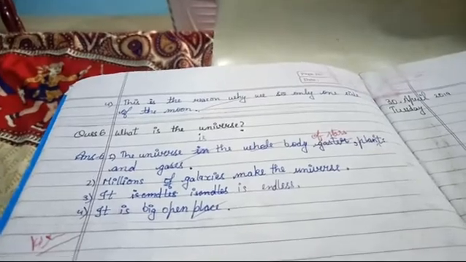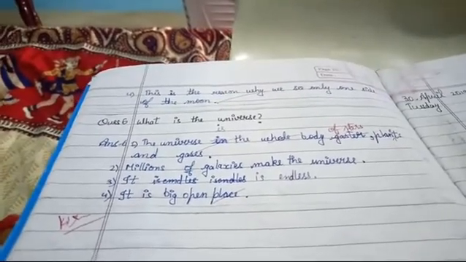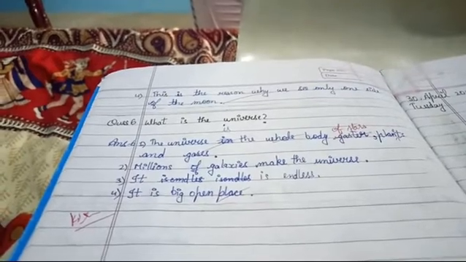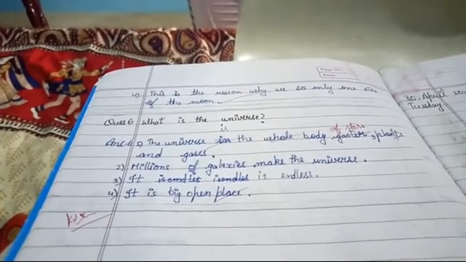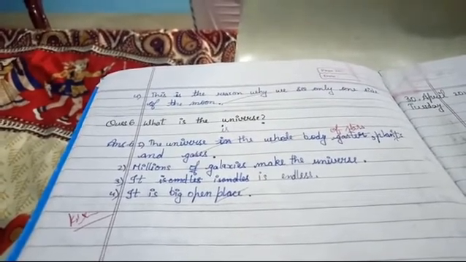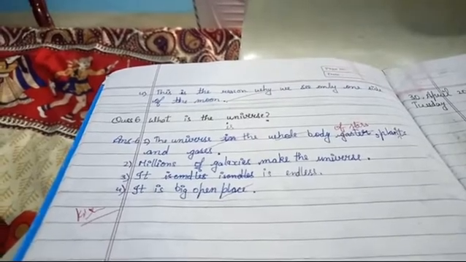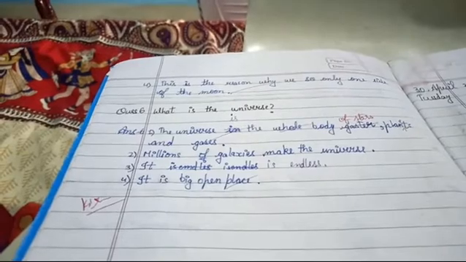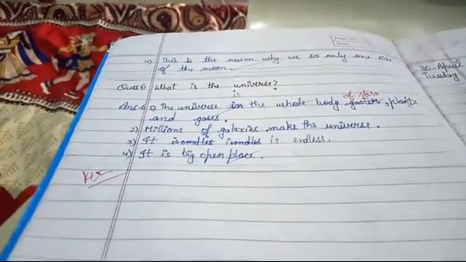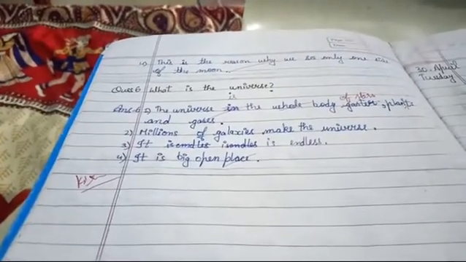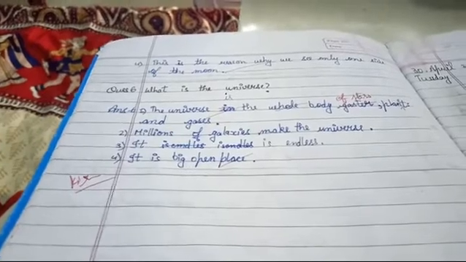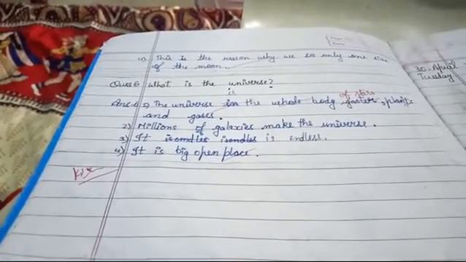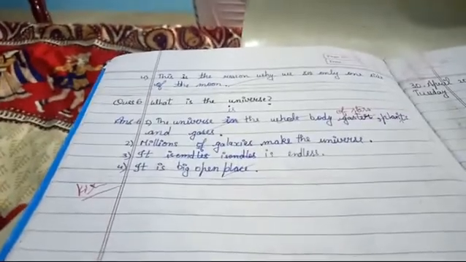Okay, now these are your NCERT question answers, and now we will write some of the extra questions as well. You will note down the extra questions as well. Which is the closest planet to the sun?